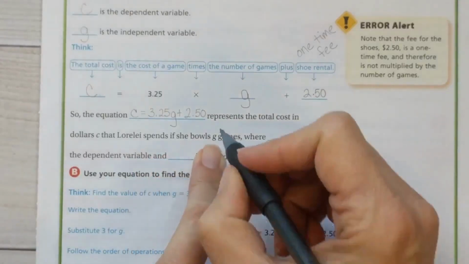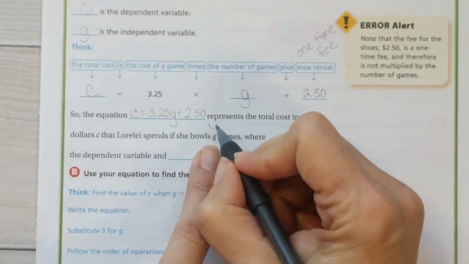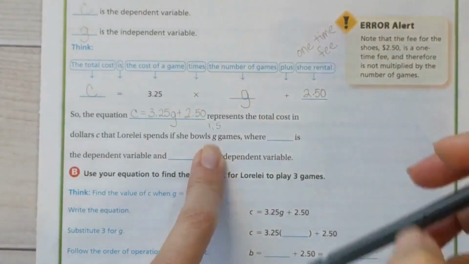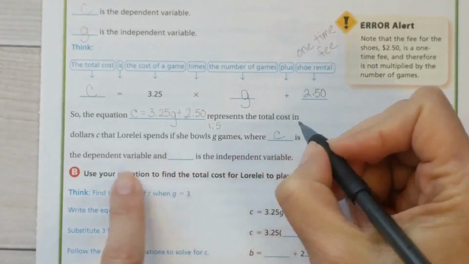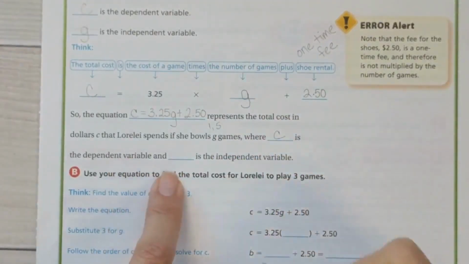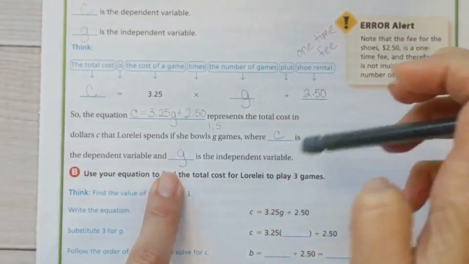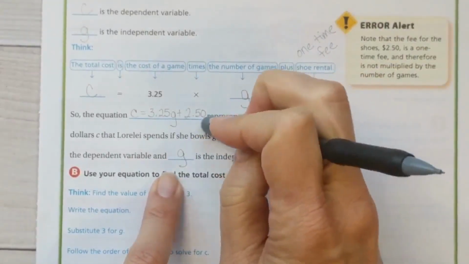We don't know how many games. It might be 1 game, it might be 5 games, we don't know. Where C is the dependent variable and G is the independent variable.